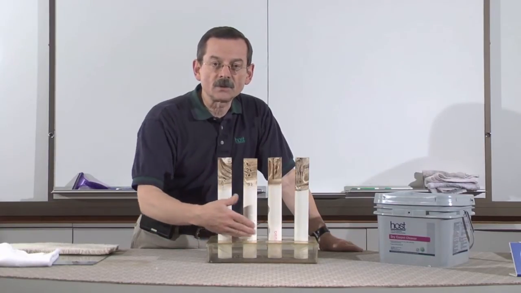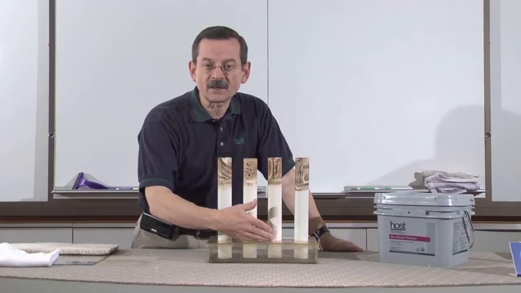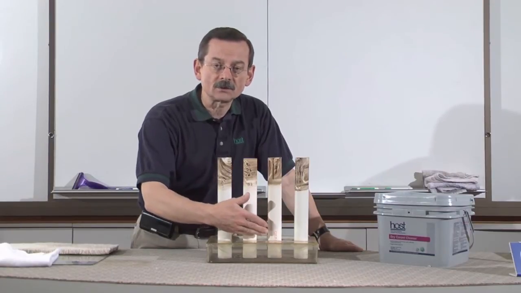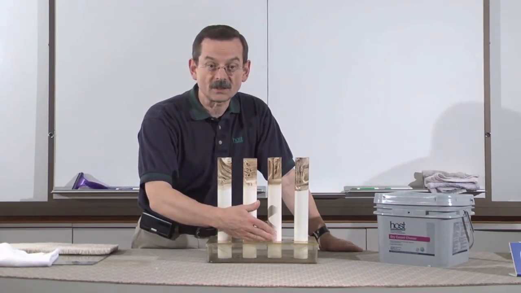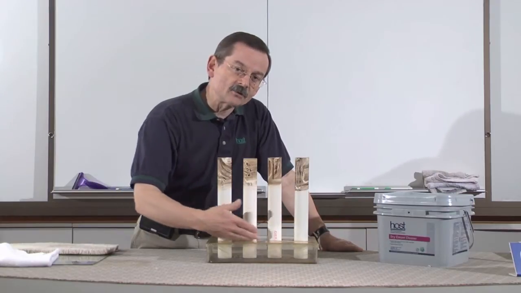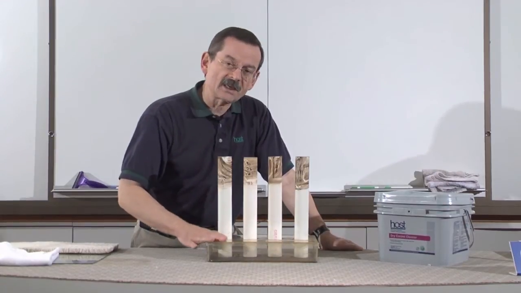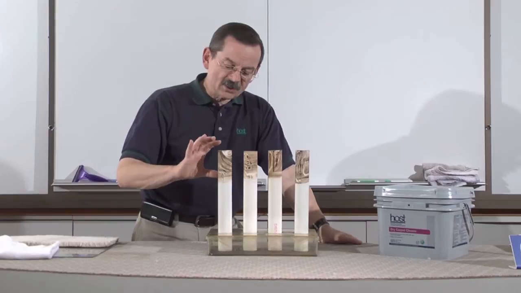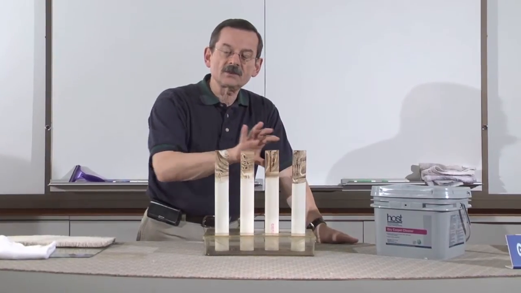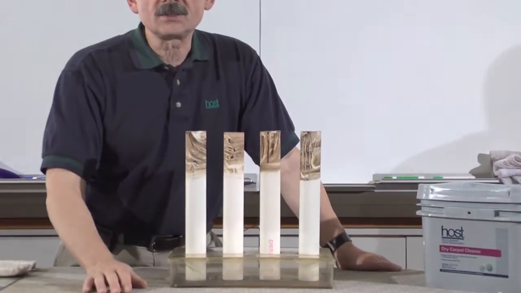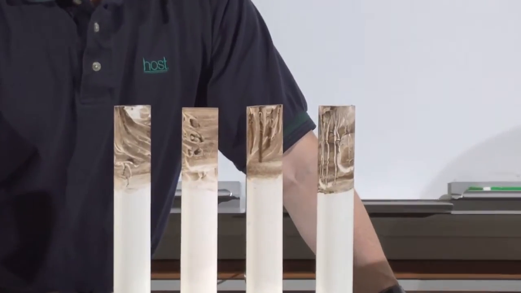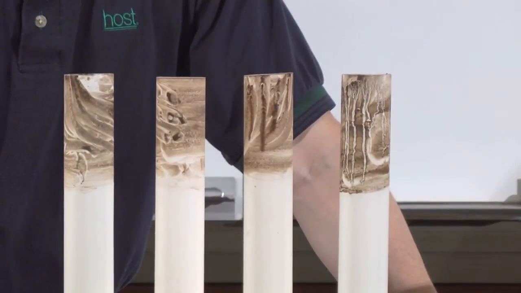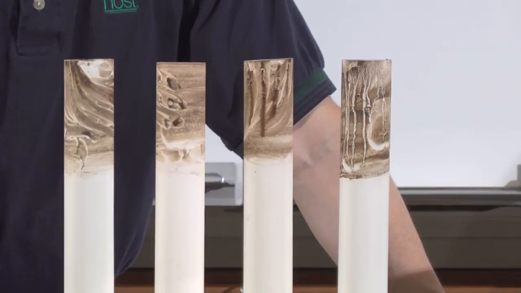That dirt we remove by extractor vacuuming or power vacuuming with a Host Liberator or a Host Freestyle to remove the deep down dry dirt which ends up down here. But then it's this soil up here near the top third that is the oily, greasy dirt, the type of soil that requires cleaning chemistry in order to remove it.